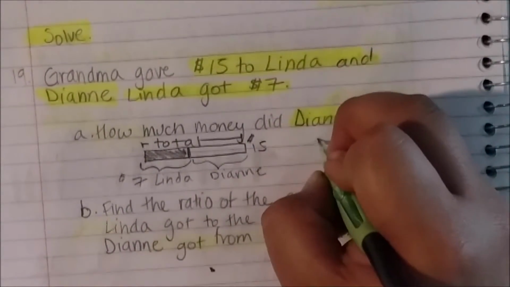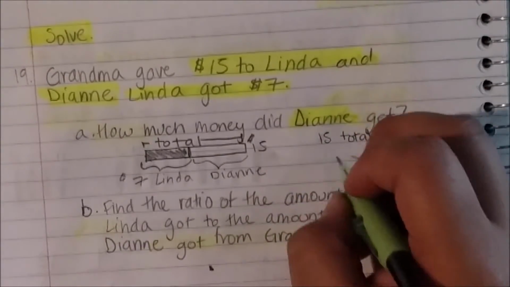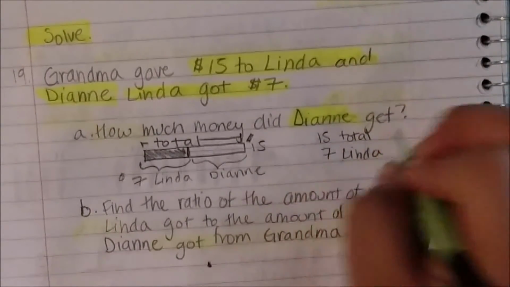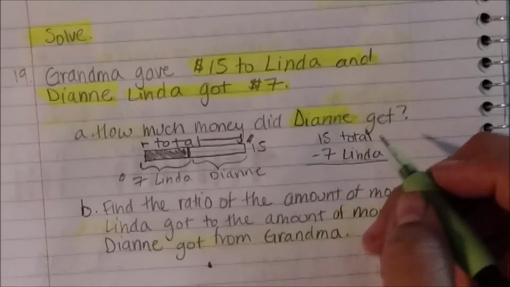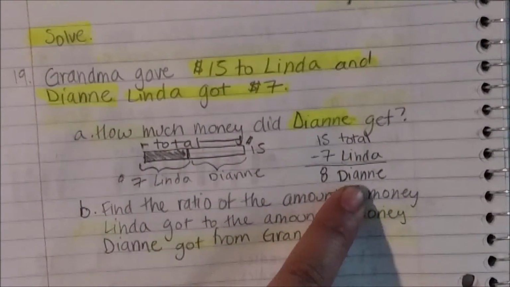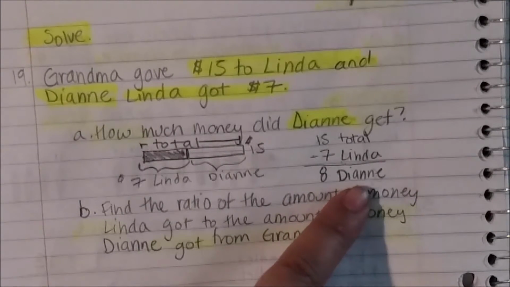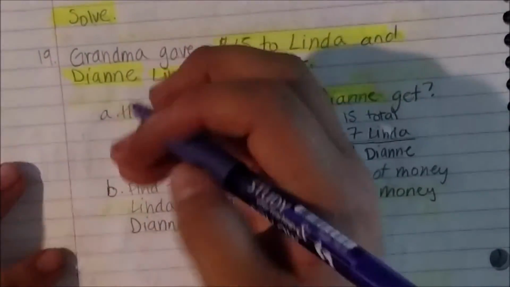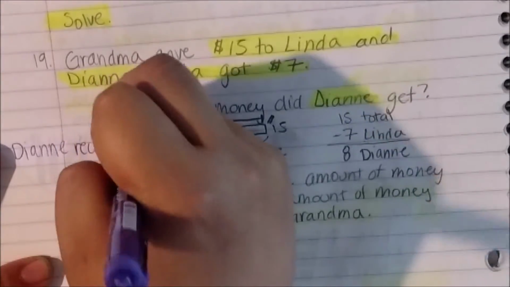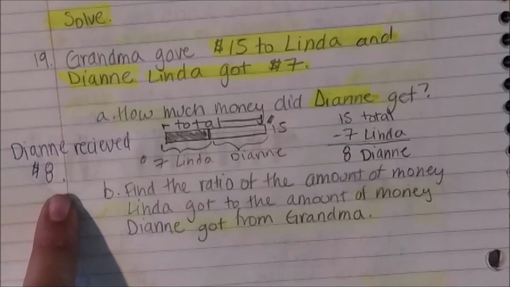So I'm just going to do that. I'm going to do 15, and I'm going to write total over here so that I make sure that I know what I'm talking about. And then over here, I'm going to write 7, and I'm going to write Linda. And then I'm going to subtract. So after subtracting, I know that I'm left with 8. And whatever's left over, it must be what Diane received. So Diane got $8. But I'm going to make sure that I write that somewhere that's very clear. So I'm going to write over here, Diane received $8. Just like that. And that's my final answer.